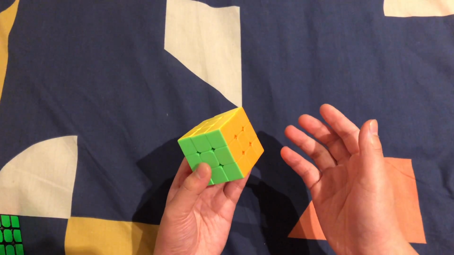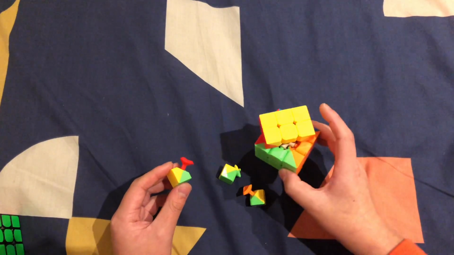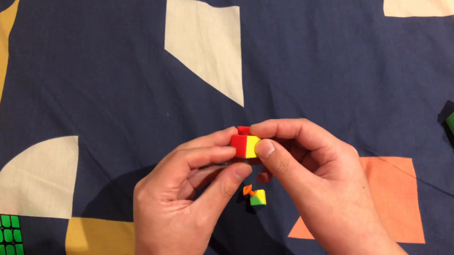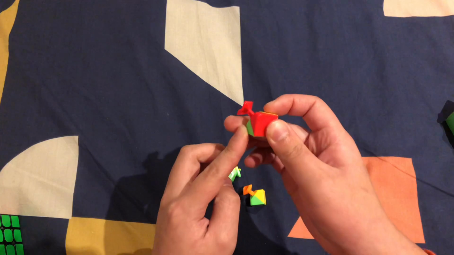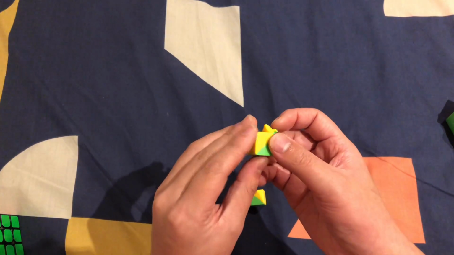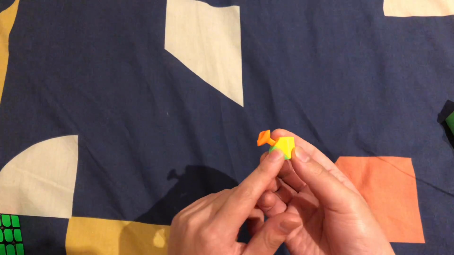I feel like the best way to demonstrate this is to pull out 3 pieces. So I just dismantled my stickerless cube to show you guys. So this is a corner. As you can see, there are 3 colors on it that can never separate. This yellow and red and green are always going to be together and cannot be separate. And we have an edge piece here. This yellow and green will always be together and never separate. And this last corner, yellow, green, and orange, are always going to be together and never separate.